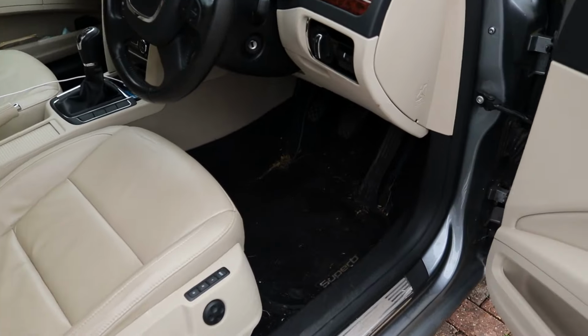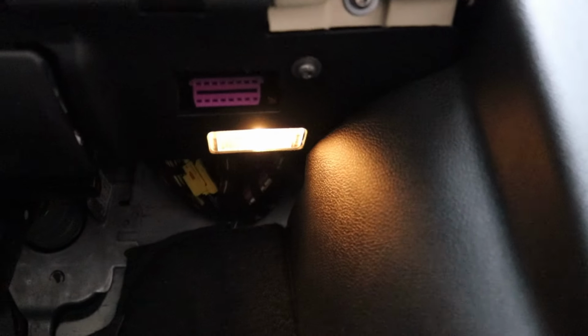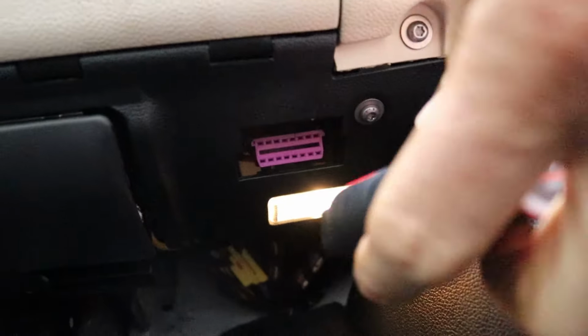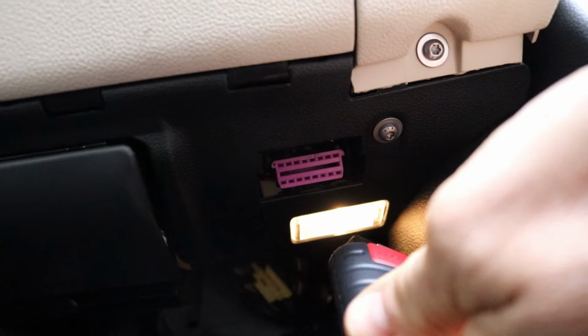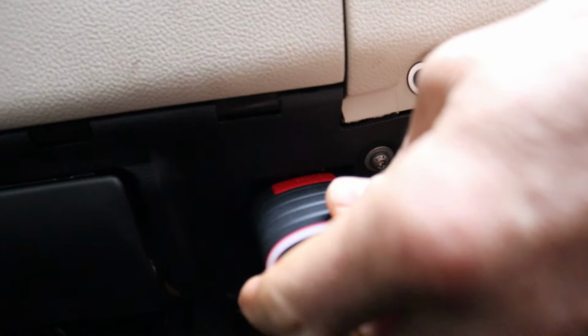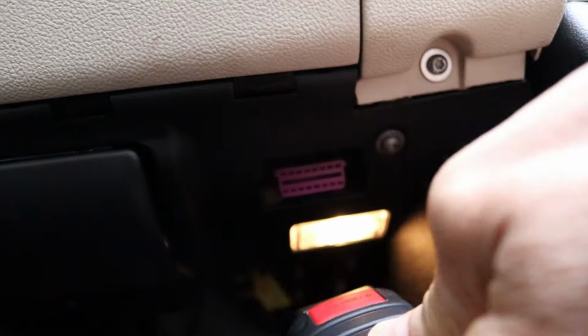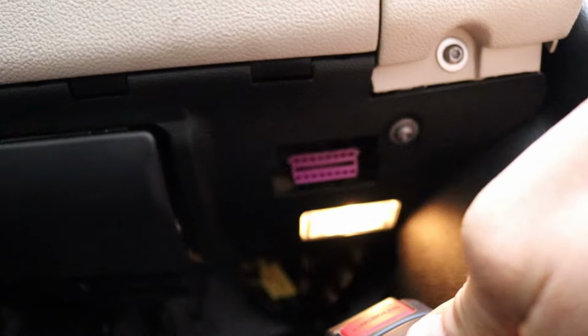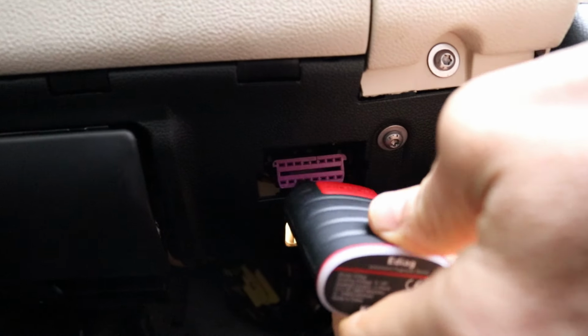So if we go in the car on the driver's side and look underneath the dash, by the footwell, here's the same purple connector. So I'll just plug that in. Oh, it's a bit tight. It won't actually go in straight. It's a bit tight on the top edge.